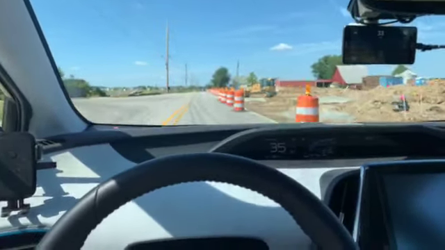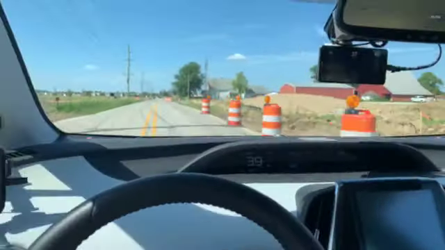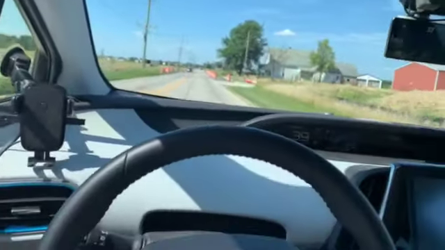We're gonna try to find some more exits real quick and not get hit by Mr. Digger or incoming traffic.